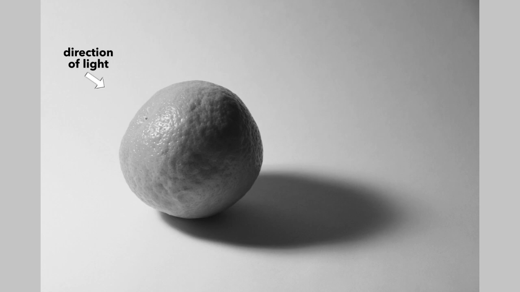You might think that the form shadow just gets darker and darker as you go around to the side away from the light, and then the darkest shadow of all would be the cast shadow. But this is usually not the case. It's that reflected light thing again.